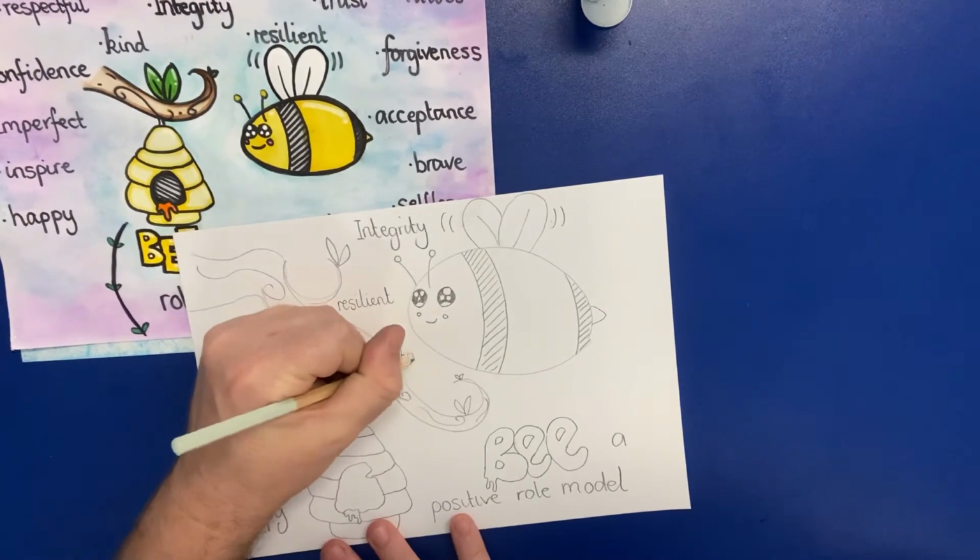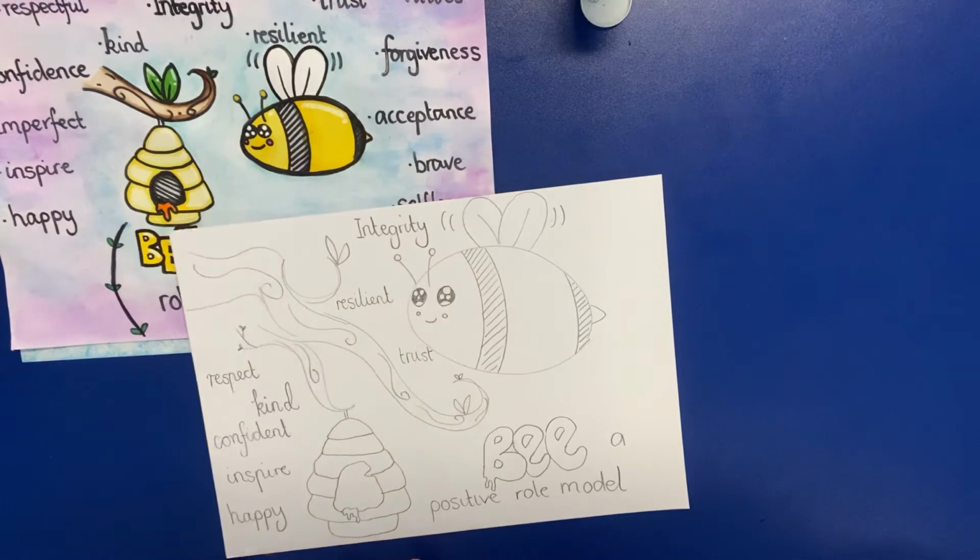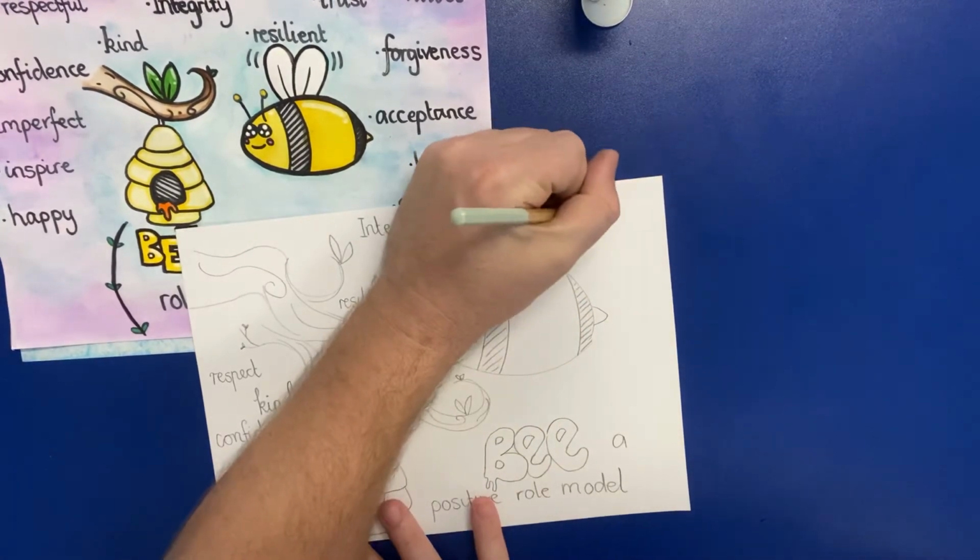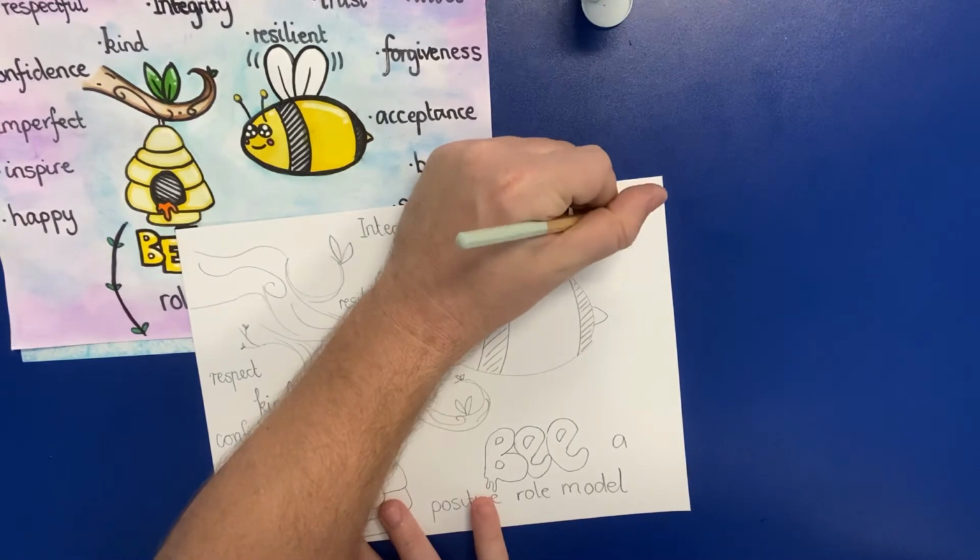A positive role model is someone you can trust, and someone you can go to that will help you find the right person to help you as well. So sometimes it's important to talk to responsible adults as well as our friends, but a good role model knows when it is time to talk to the right person, and when it's important to be trusting in what you're telling them as well. Positive role models have values.